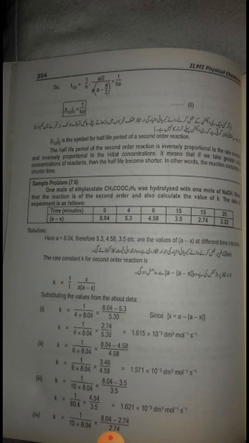1 over ka shows that the half-life period of a second order reaction is inversely proportional to the initial concentration of the reactant. It means that if we take a bigger concentration of the reactant, then the half-life becomes shorter, or the reaction could be completed in a shorter span of time.